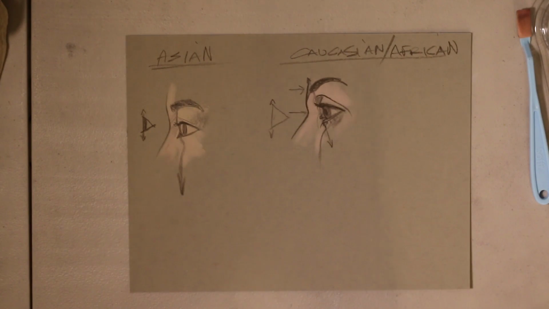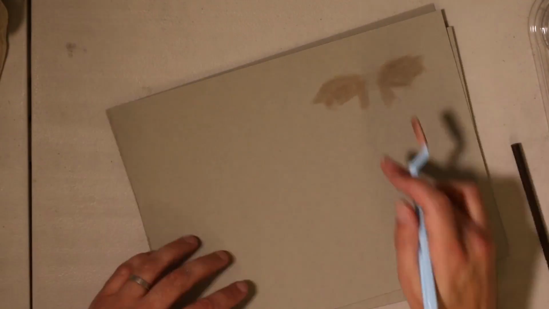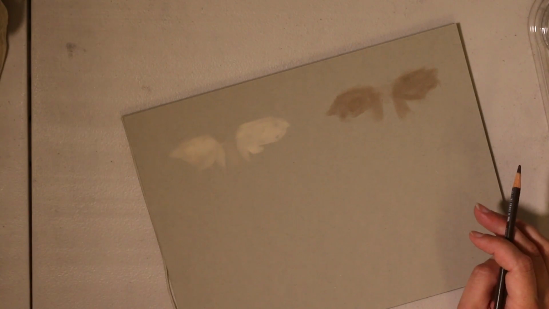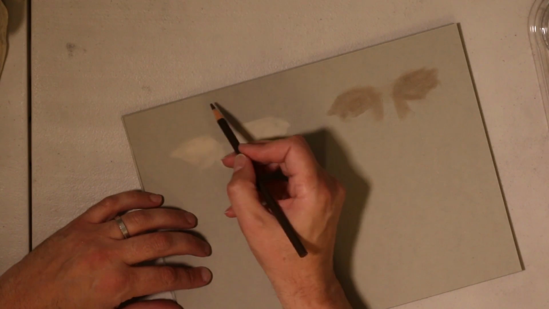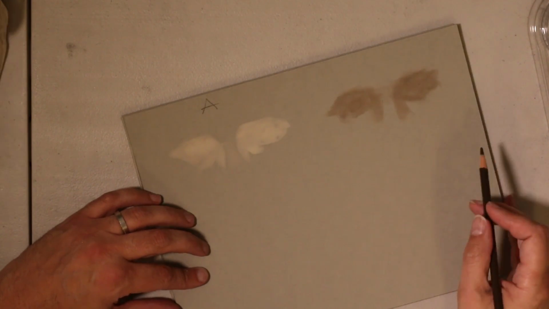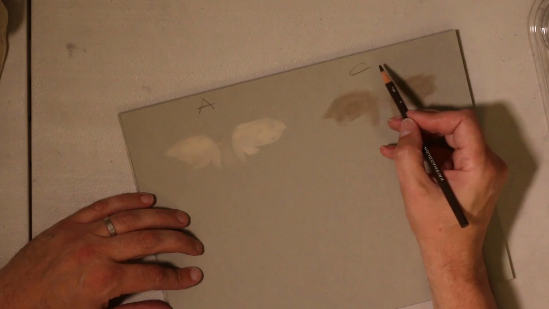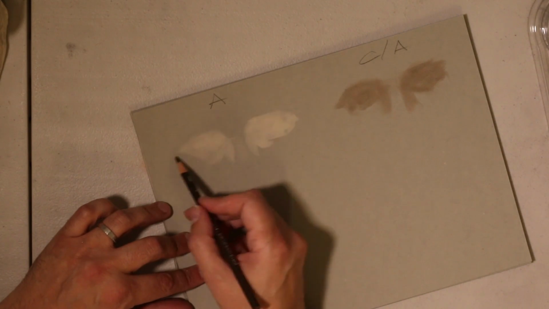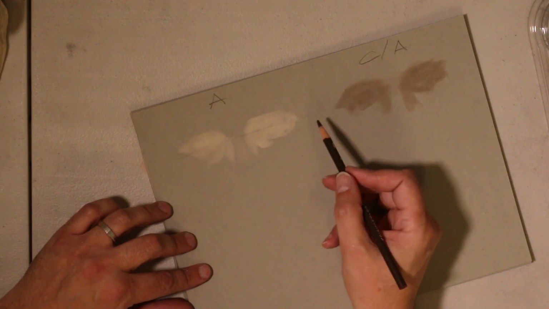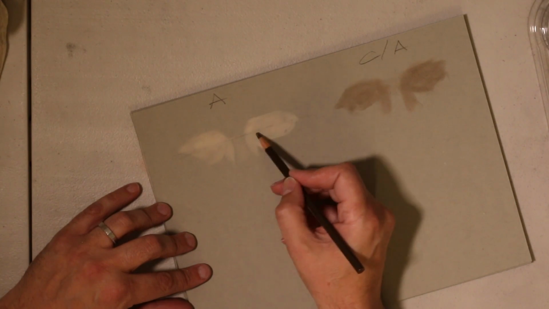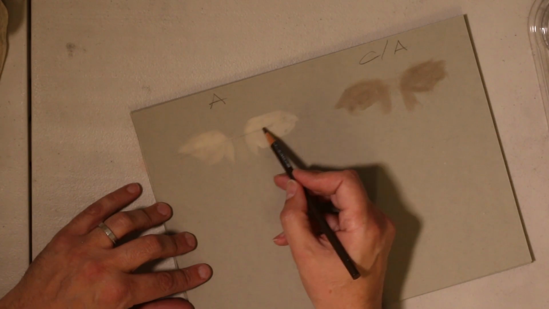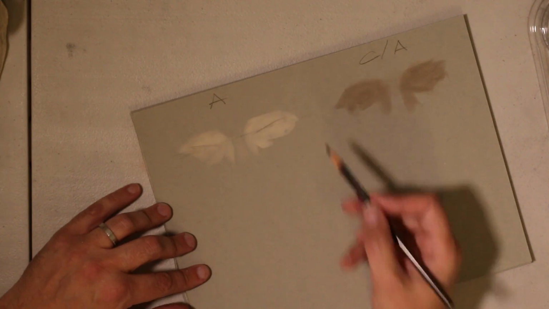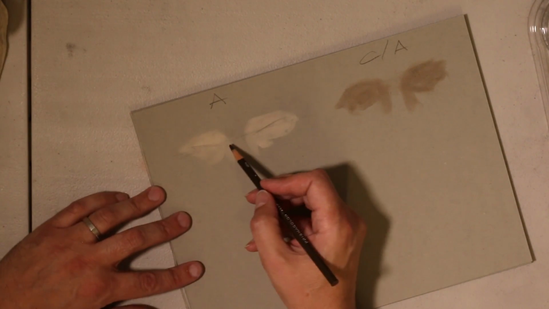Let's move on to the front view. Okay, so let's do the difference between Caucasian and Asian from the front. Okay, so here on the left is the Asian side, on the right is going to be the Caucasian African side. So generally if we just drop a horizontal right there, the Asian eye is going to be off on an angle on average from that horizontal line. So you can place in 2 diagonals right there. That's going to tell you a lot.